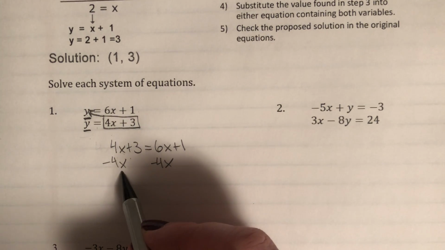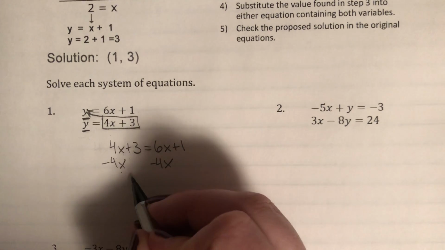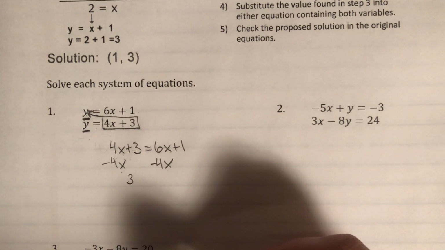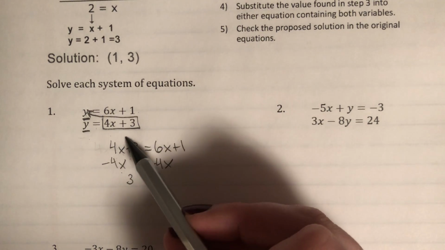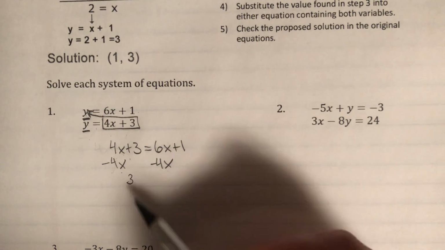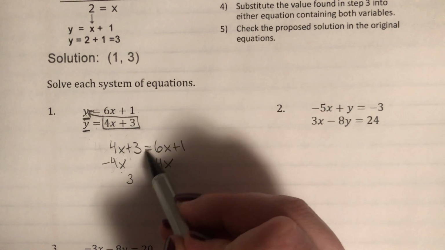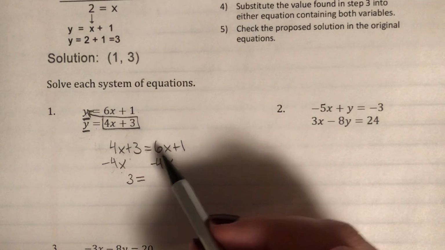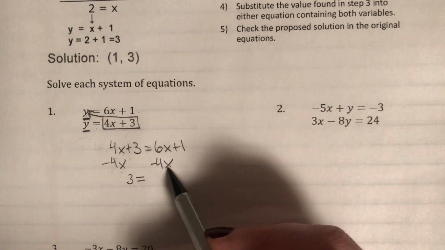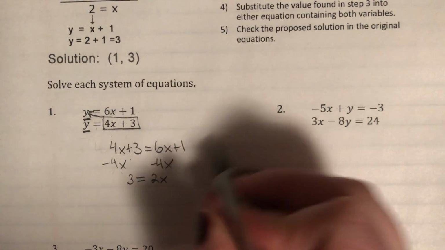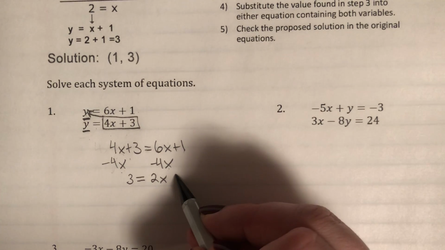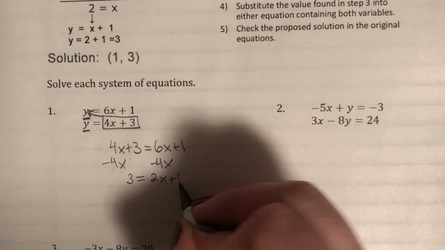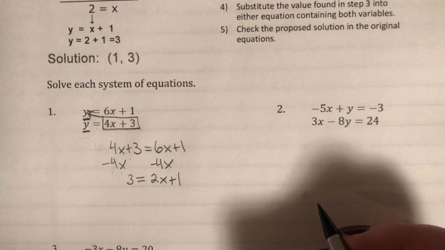4x minus 4x gives me 0. 0 plus 3 is just equal to 3. That's all that's left on that side. That's why we say that this has just been eliminated from the problem or canceled out of the problem. Carry down your equal sign. Don't forget to carry down every symbol as they should appear. And then 6x minus 4x equals 2x. And then carry down your plus 1. You aren't finished until you've written down the last piece of your equation.